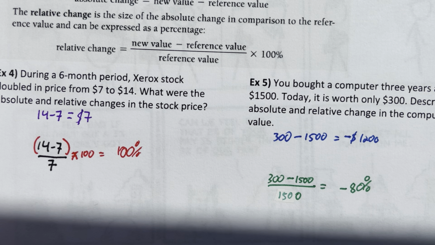Then to find the relative change, 300 minus 1,500 divided by 1,500. Okay, this is a percent, so minus 80%. And once again, I didn't draw them, but make sure you put parentheses around the numerator. Otherwise, you would get 299.